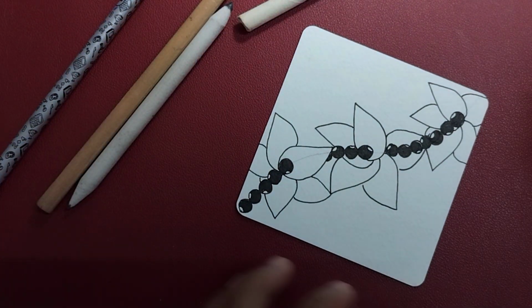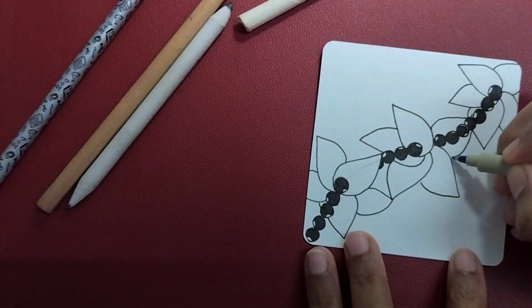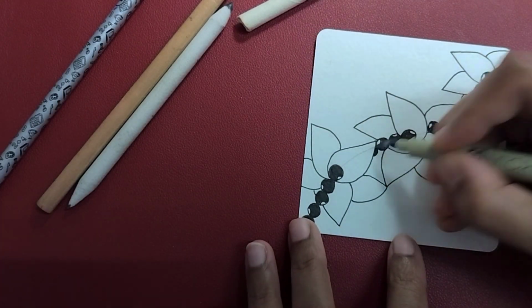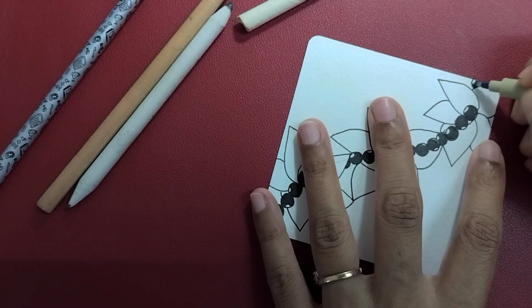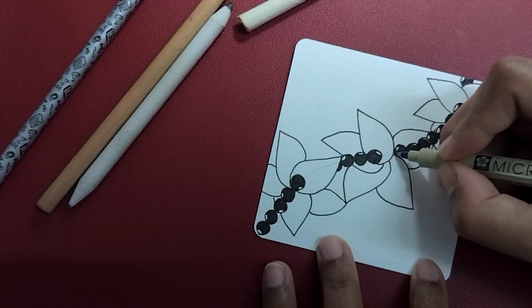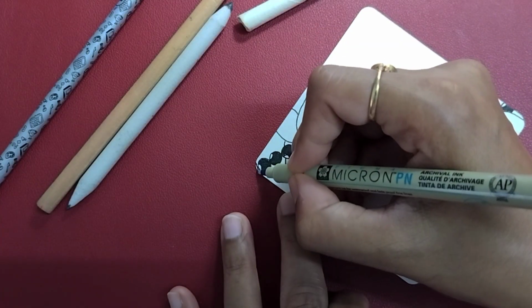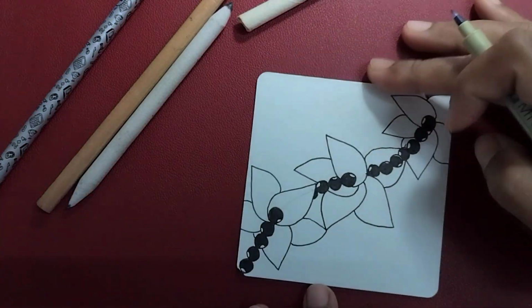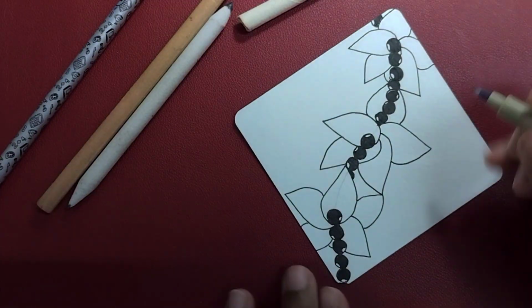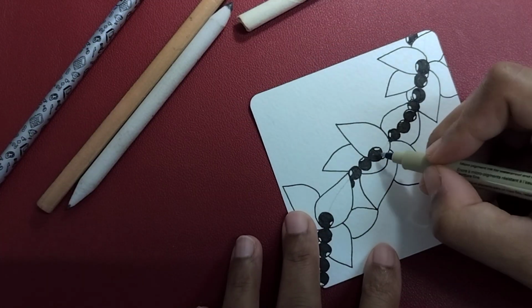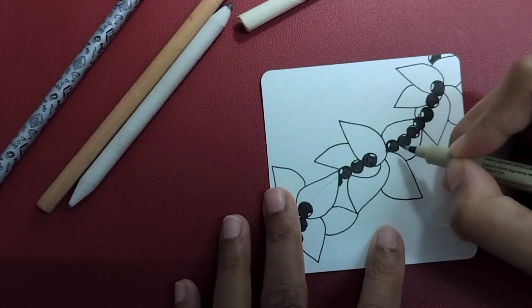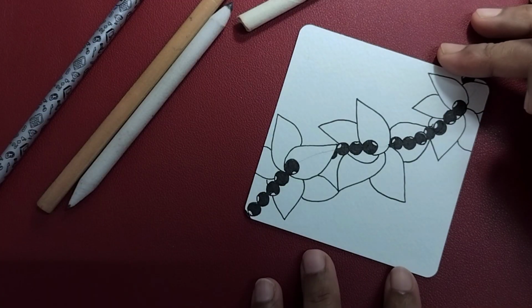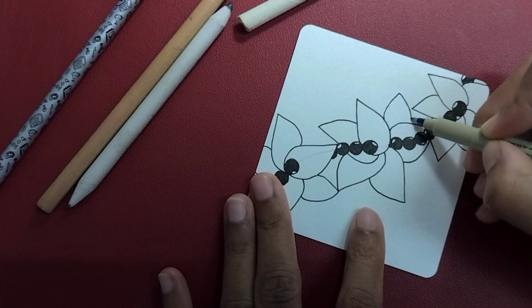Yes, so that's our beautiful Idoz. You can add extra petals wherever you feel like. There is no hard and fast rule that you have to have only four or five petals. You can have extra or you can have less. Like this. Yes, looks nice. I'm going to add one more here.